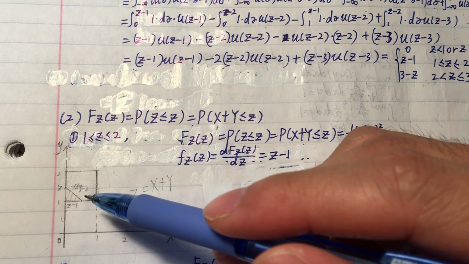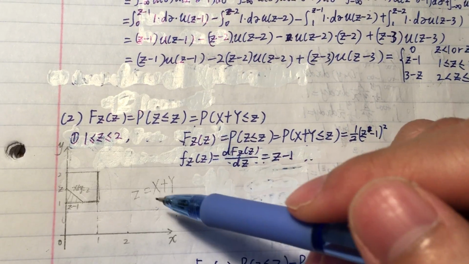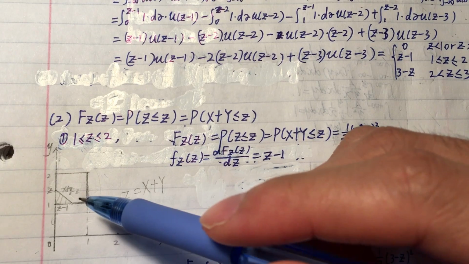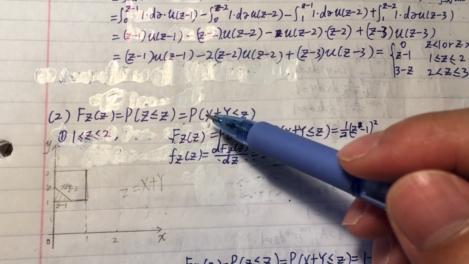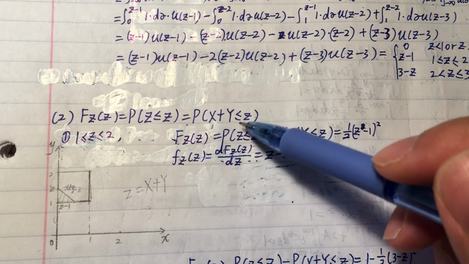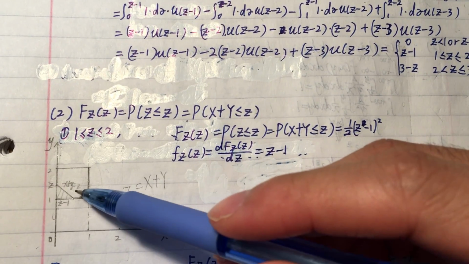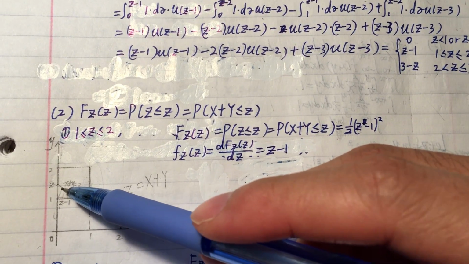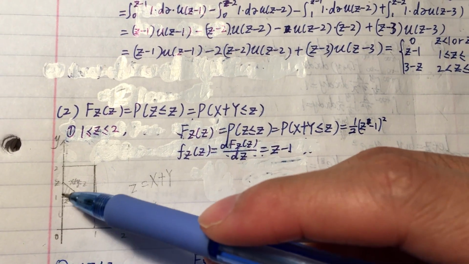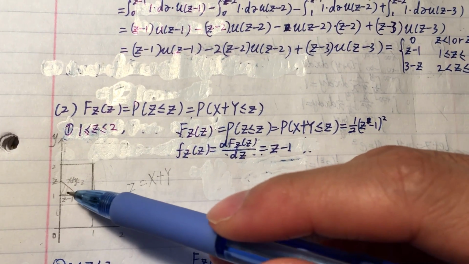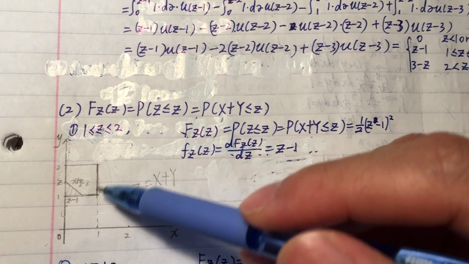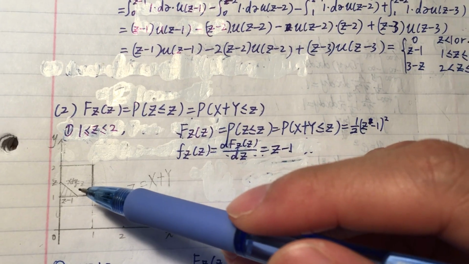This one is expressed by this equation, and because we must get the probability of this one, it means that we must get the area of the shaded area, this one, over the whole area.